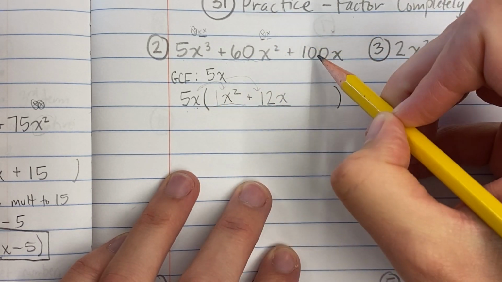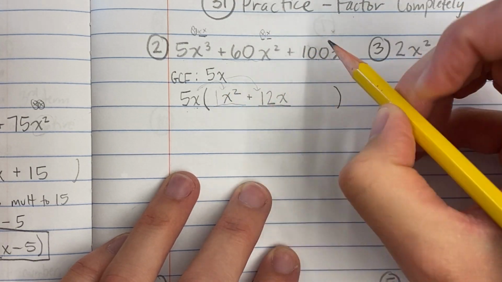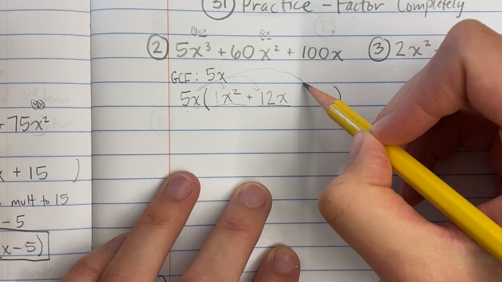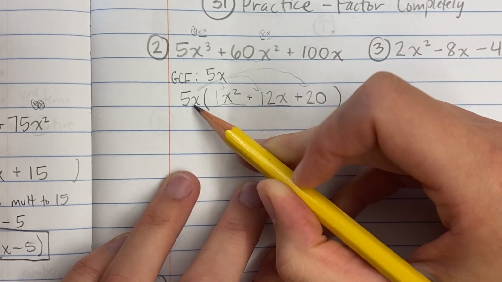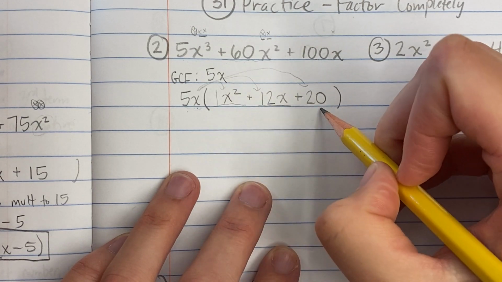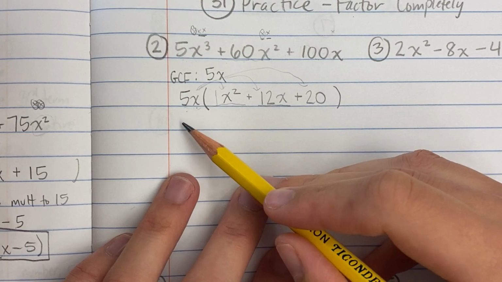And then finally, 5x times what gets me 100. So again, if you're not sure, 5 times what gets me 100, you can do 100 divided by 5. But 5 times 20 is 100. Both are positive, so this is positive. And there's already an x here, so this is 5x times 20, which will be 100x. So at this point, I have factored out the greatest common factor.